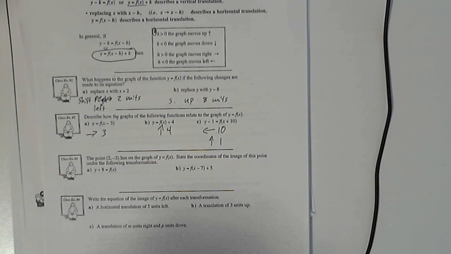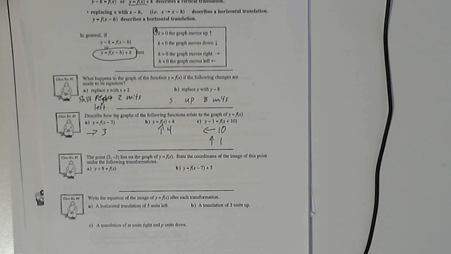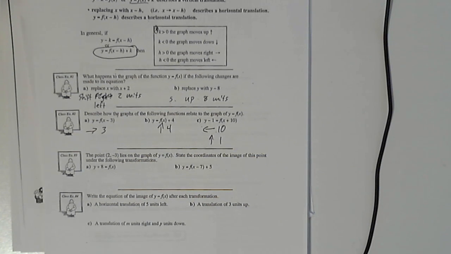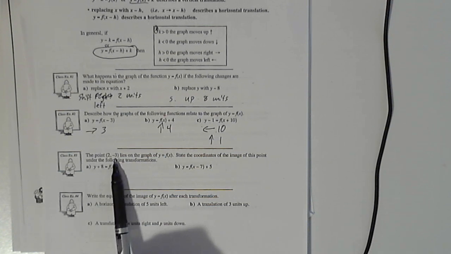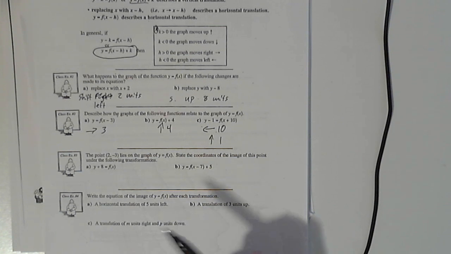The point (2, negative 3) lies on the graph. State the coordinates of the image point after it's been transformed. So you can do this to every individual point on the graph. We usually use just the key points, like the vertex. Every graph has some key points that we like to shift. But we can do every point that way. So in this one, why don't we state the transformation, then state the new point.